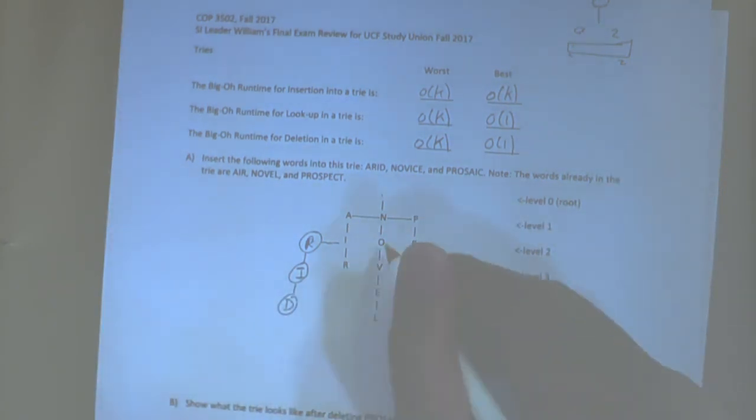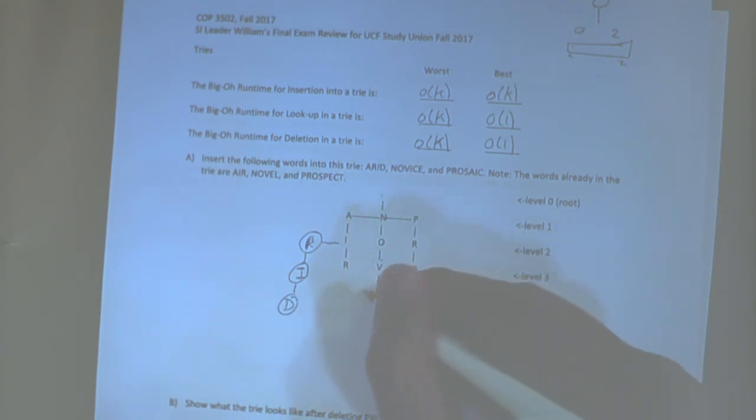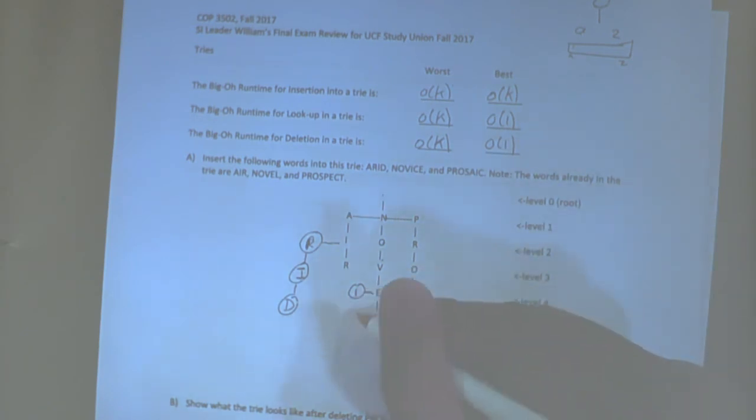So same for novice, we just keep going down the try and look for N, O, V, and we see that I's not there, so we just create an I node there. Then we go to I, C, then E. Okay, that's for novice. For Prozac, we do the same thing. P, R, O, S, then A, then I, then C. Okay, that's how we do insertion.